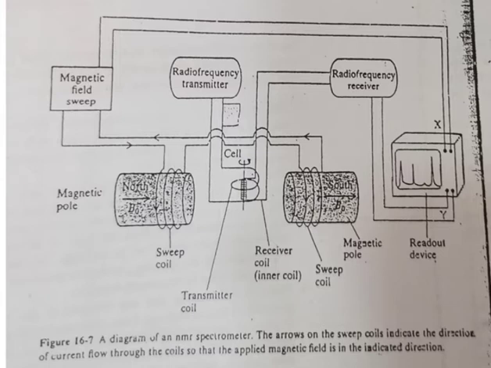So see, initially the diagram starts from here. Magnetic field sweep. The direction of the magnetic field is in this way. The current is passed, then it comes to the north pole, then from the north pole to the cell, from the cell it passes to the magnetic pole which is the south pole, then the signal is again reverted to the magnetic field sweep, then goes to the detector. This is the first way by which the signal is obtained.